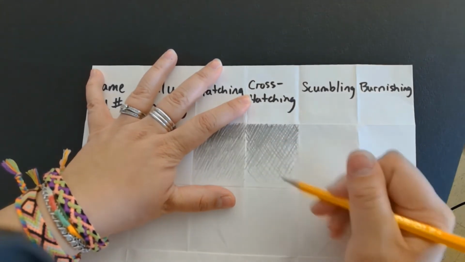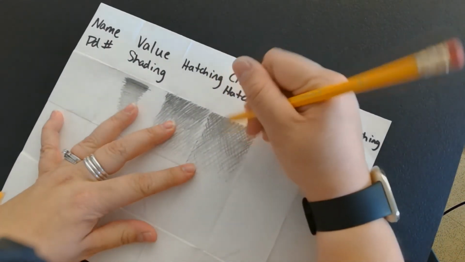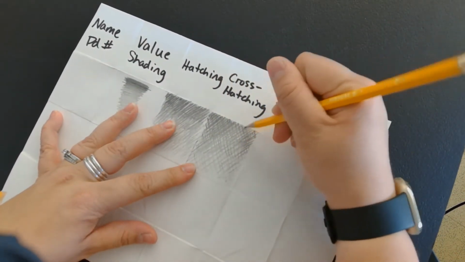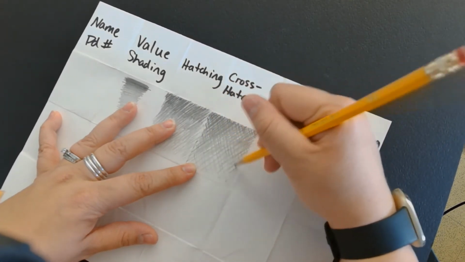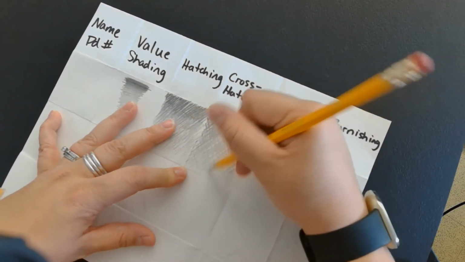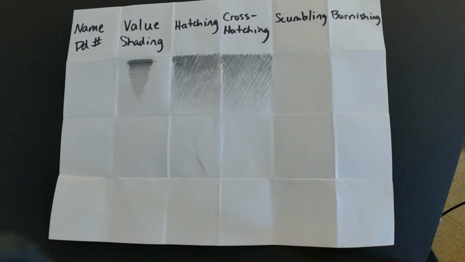So I should have, okay, dark at the top, pressing harder. The middle, I'm pressing a little lighter. And then the bottom, I'm doing very faint marks. Okay? So try and get rid of some of that. So that's a good start. But you want it to have full value. So there shouldn't be a lot of white of the paper showing through.